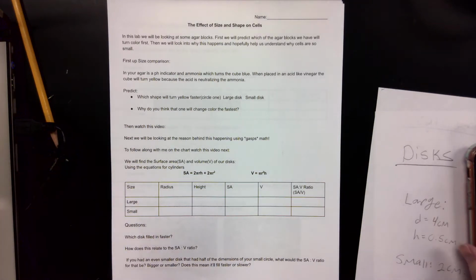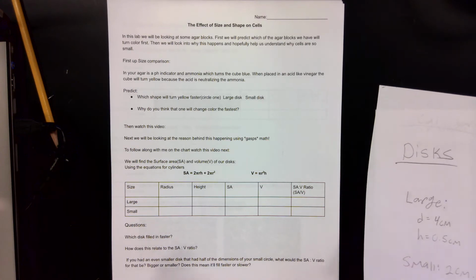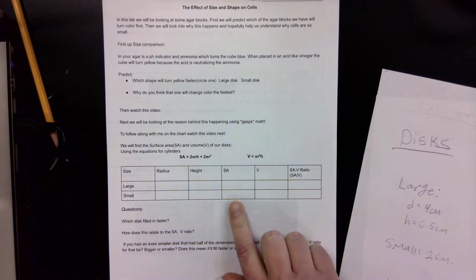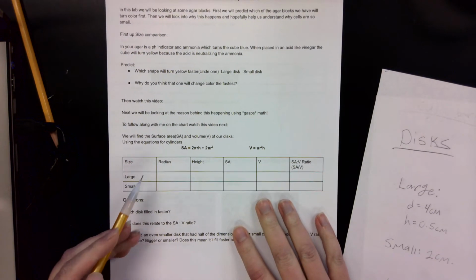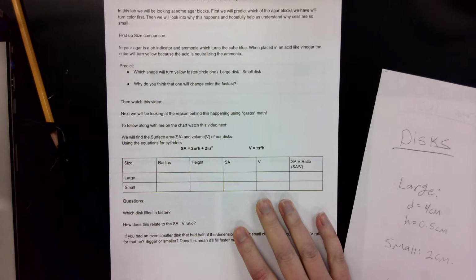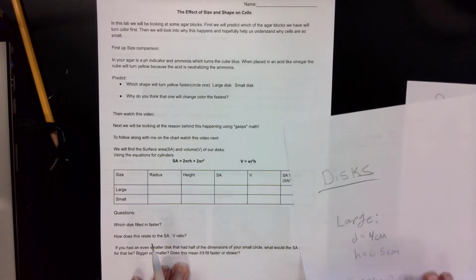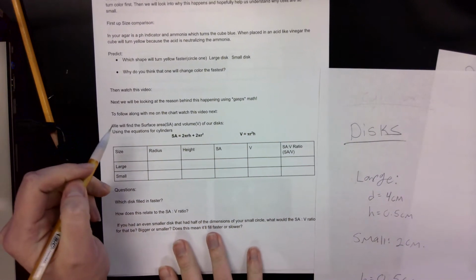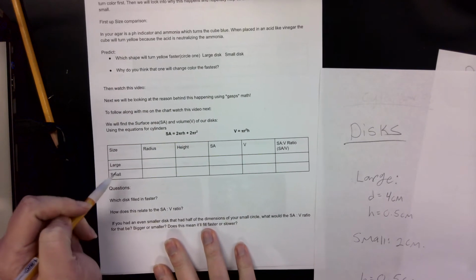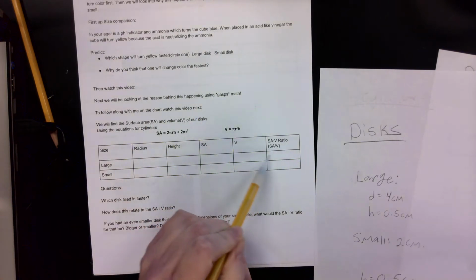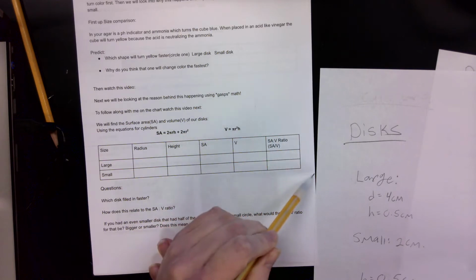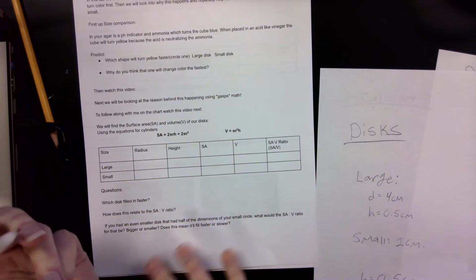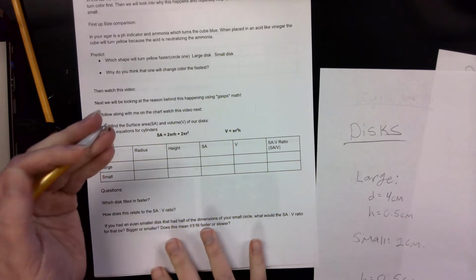Okay. Hey everybody, I am back with part 2 of the first section where we took a look at our discs. So you should probably be about at this point in your lab. So I'm just going to transfer what I wrote down here onto my sheet. So we're getting into the maths section of this and talking about this final box over here and its importance in cell size.